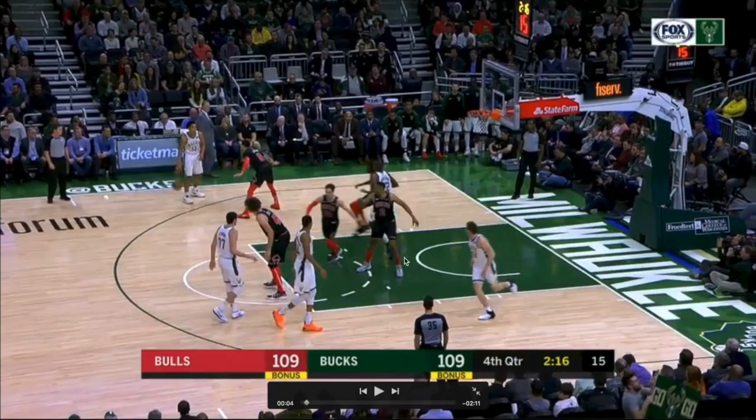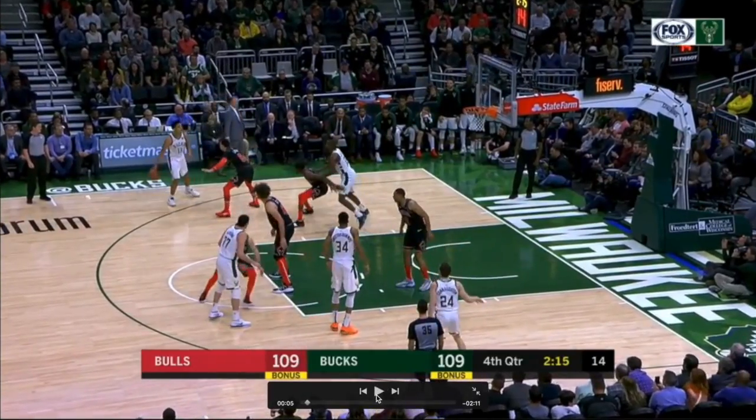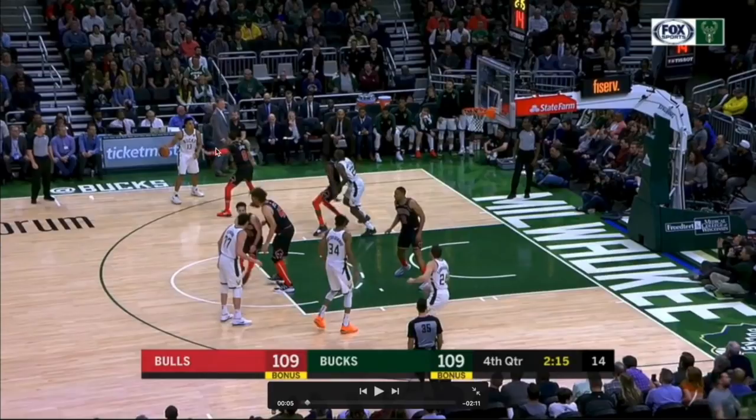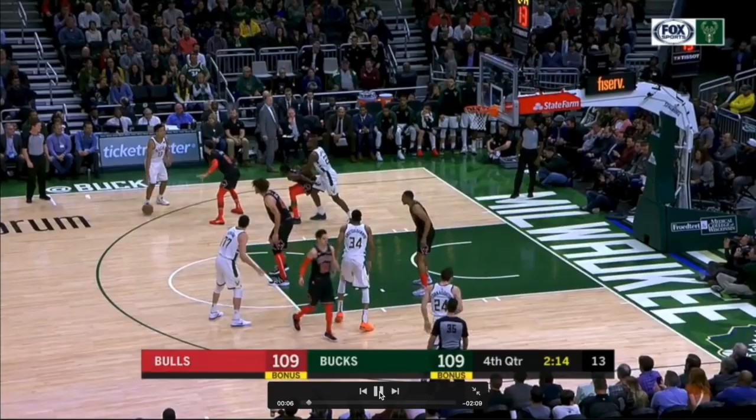There's Middleton posting up right there. And you see Pat Connaughton, his guy isn't with him over here. He's running the play for him. So he's going to take that away. He's going to come up over here. Connaughton is going to try to fade, but at this point it's too late. So there's Connaughton fading. Brogdon is looking down for Middleton. It's not there. So at this point, there's nothing there at all.